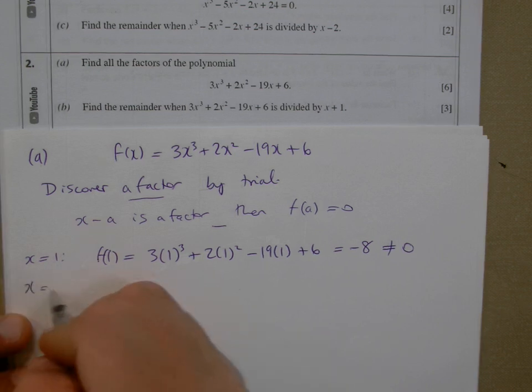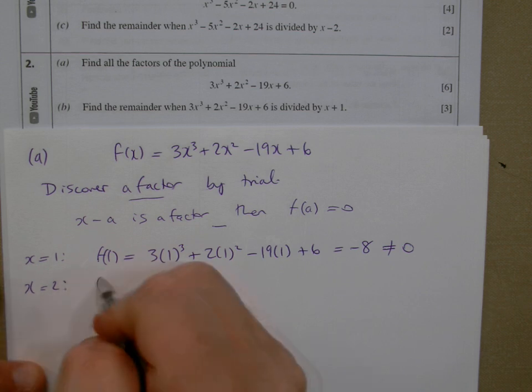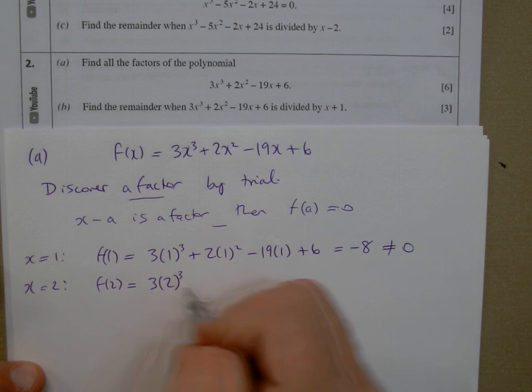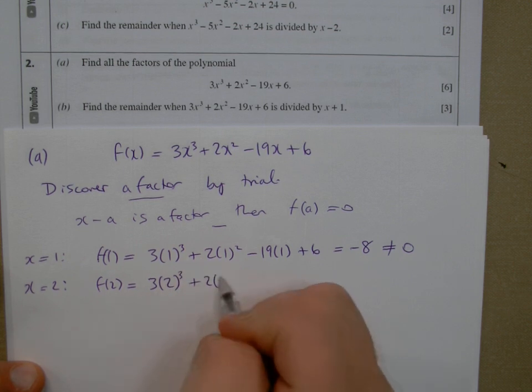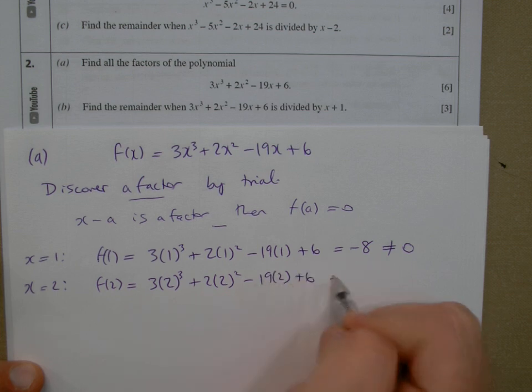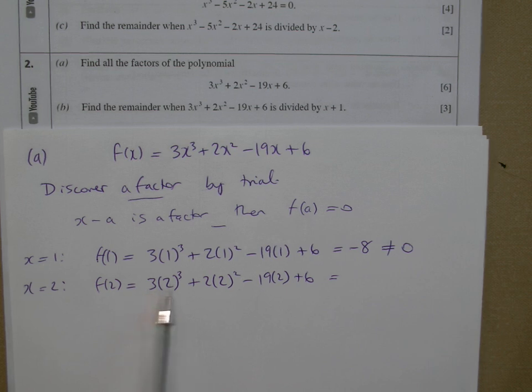So let's try x equals, say, 2. Always start with low values, it's going to be one of these. So if I put 2 in, it'll be 3 times x cubed, substituting in the 2, and we get this out. If you use a calculator on this, fine, but I'll do it in my head because I haven't got a calculator on me at the moment.